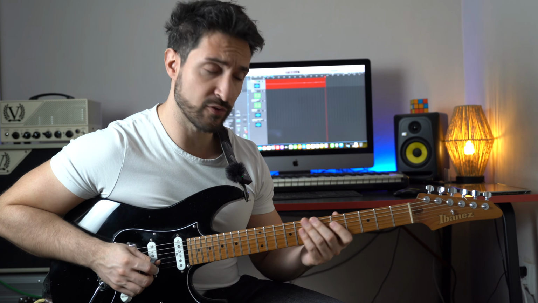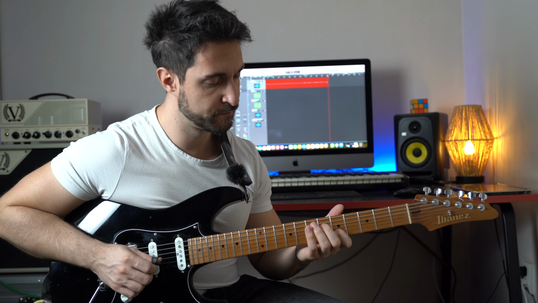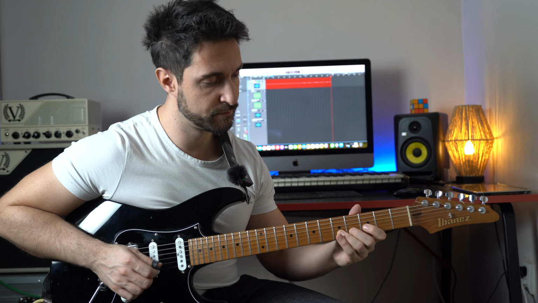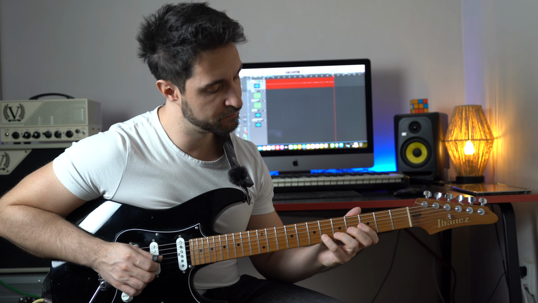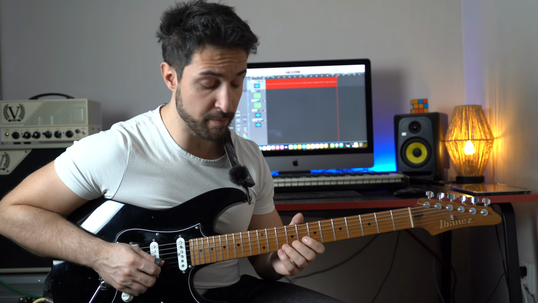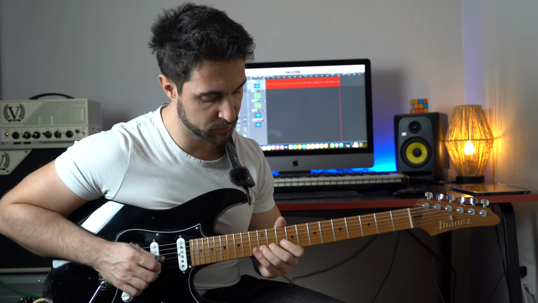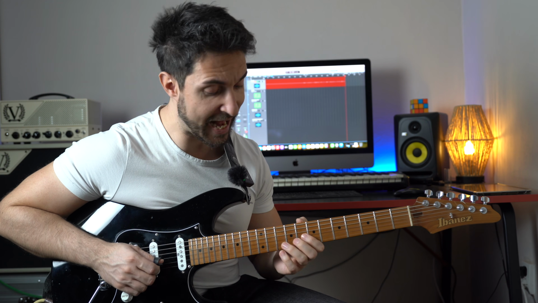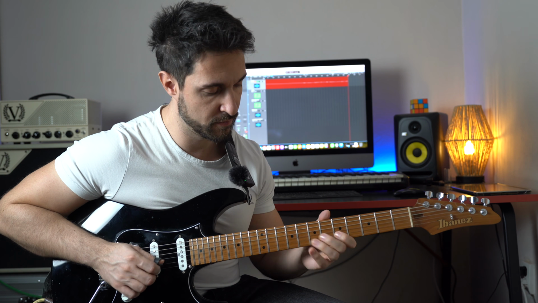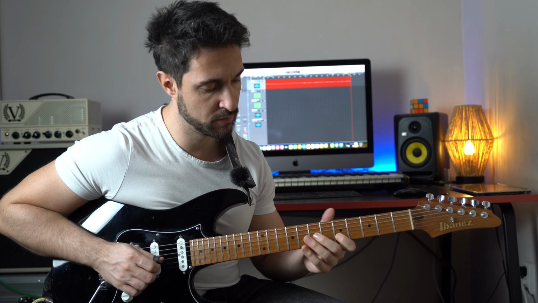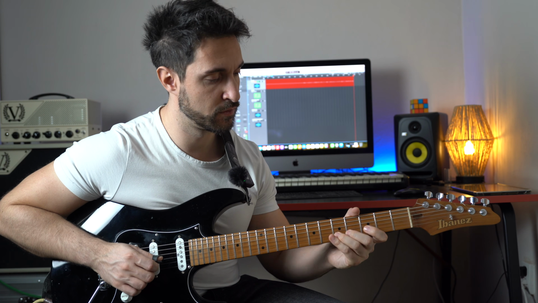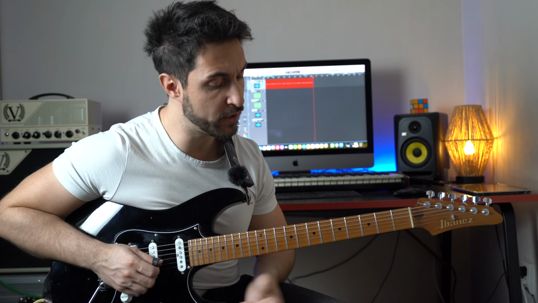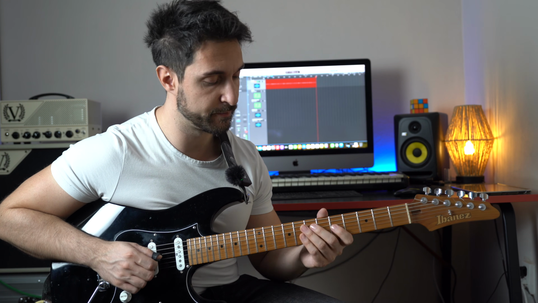Repeat the same on the second string. We can start to use bendings. And slides. And only the nuances. Let's go to the third string now.